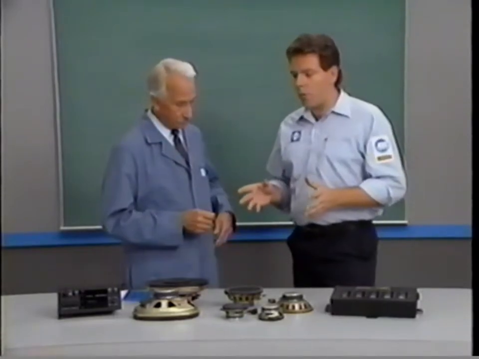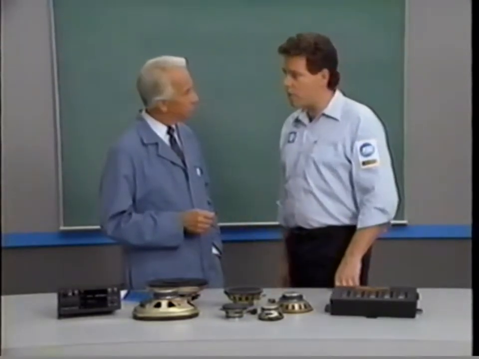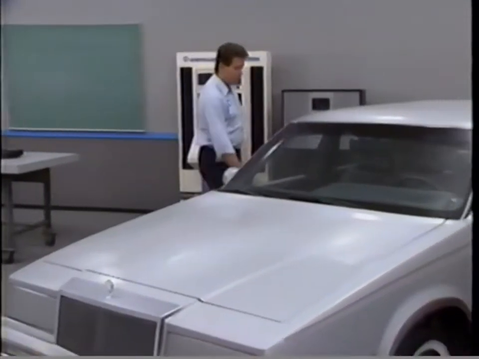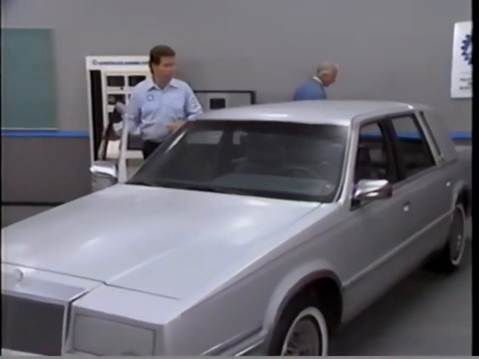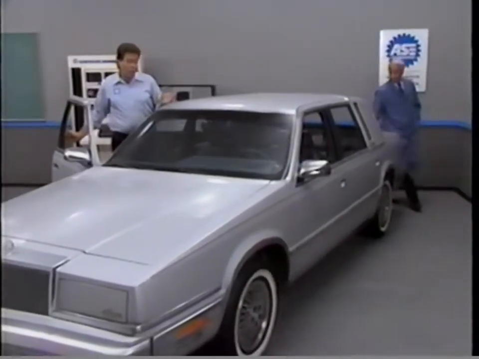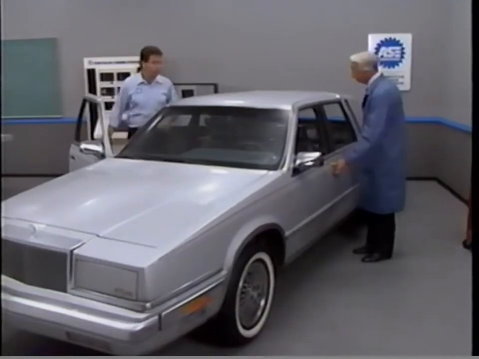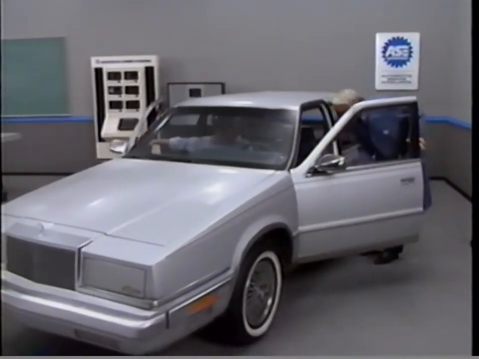Can we run through a few problems that I've experienced with other radios? Sure, why not? We can use this vehicle. Okay. What kind of problems have you had? How about this? I received a complaint of no sound coming from one speaker. That's a good one.